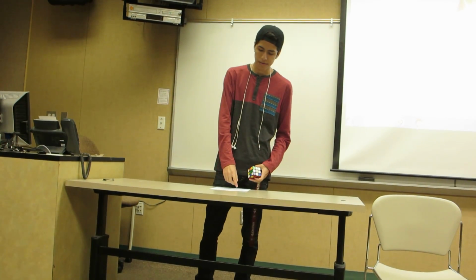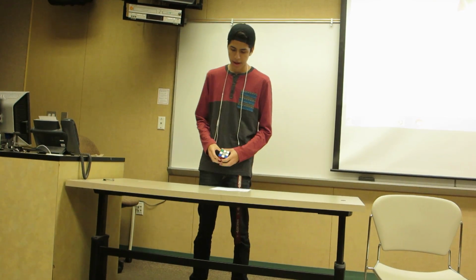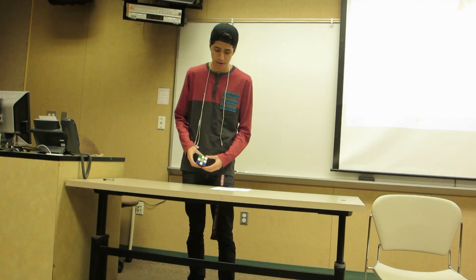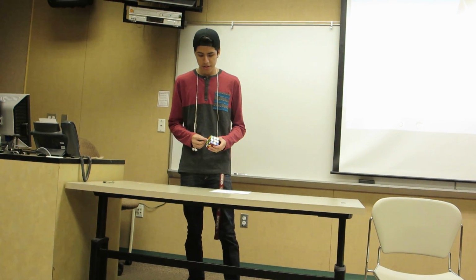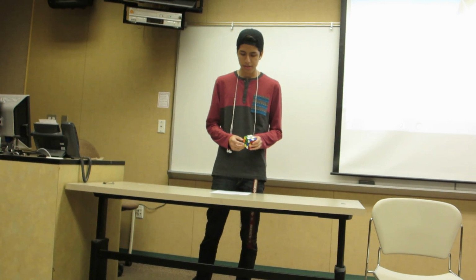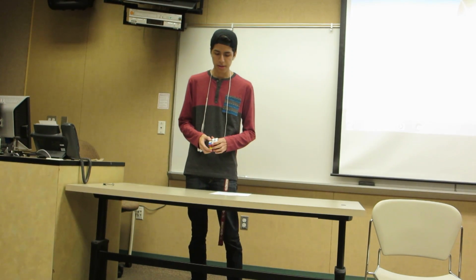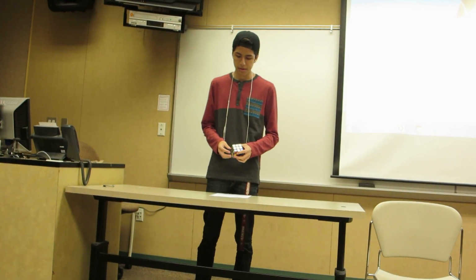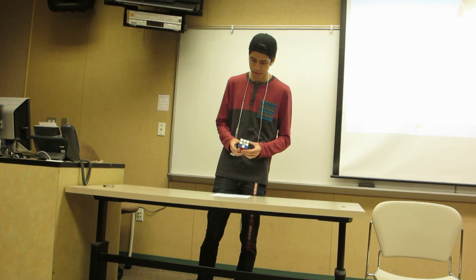And then there's 3 different algorithms that you use. Algorithms are just what these steps are called. If the white sticker is on the right side, like this, you have to do F, D, and then F again to solve the corner piece.